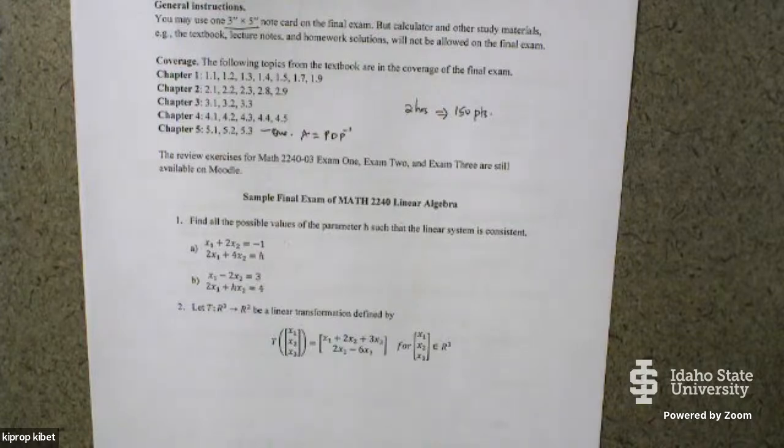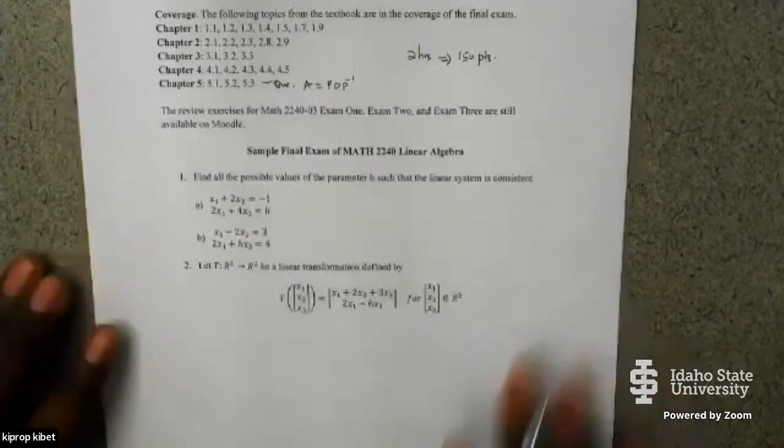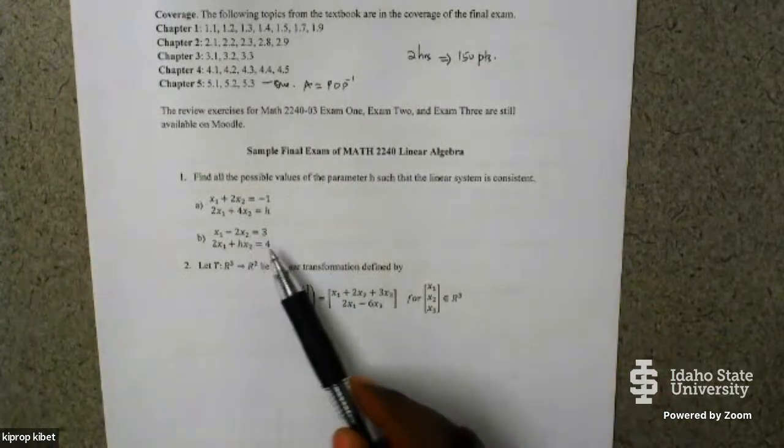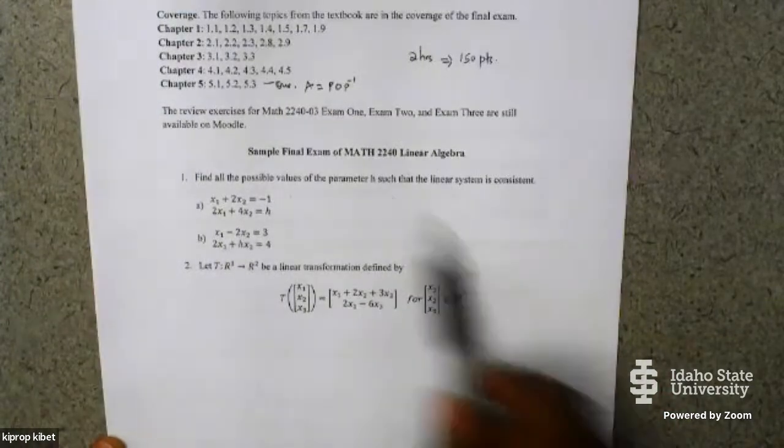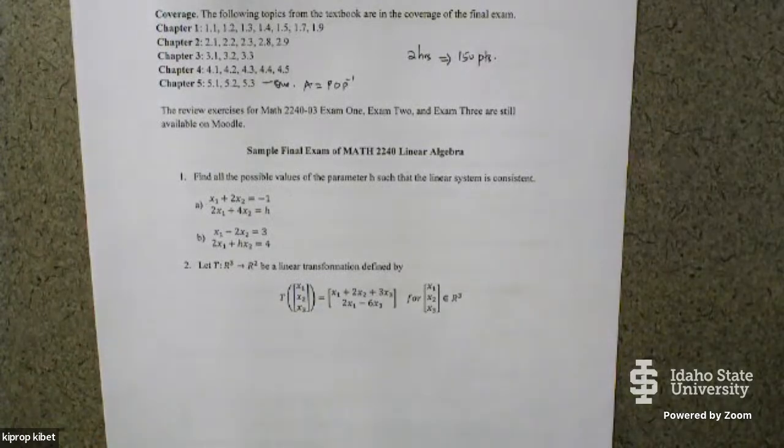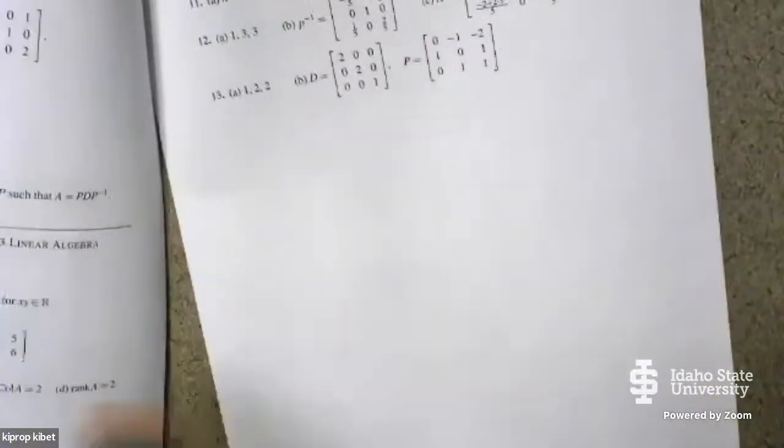I'll pick a few questions similar to the ones you had in exams 1, 2, and 3. The only difference is chapter 5, from which you get 1 question. These are sample questions that you may get in the exam. The answers are at the back.